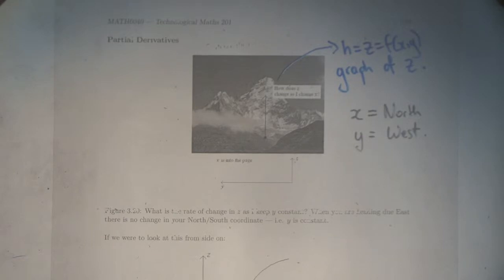And the question is, how does the height change as I walk north?